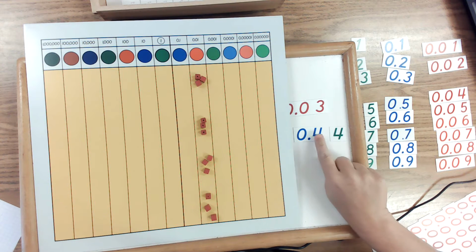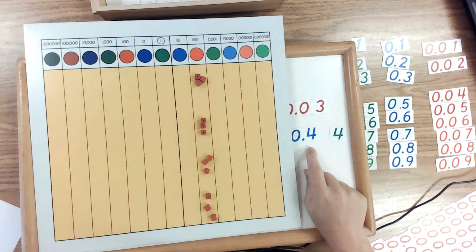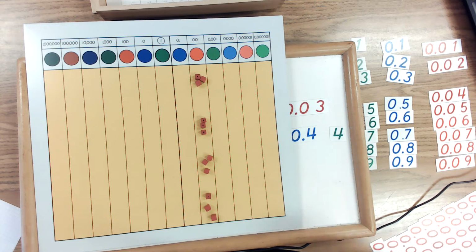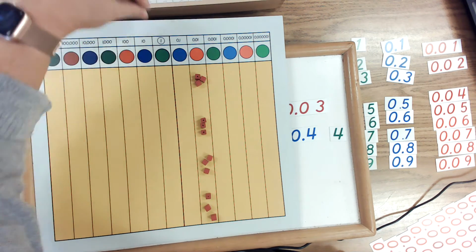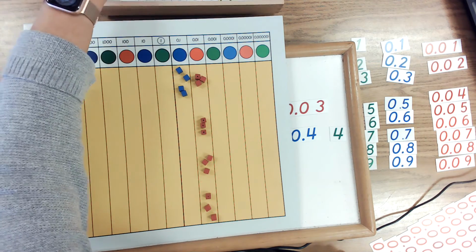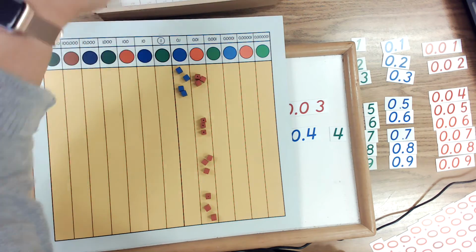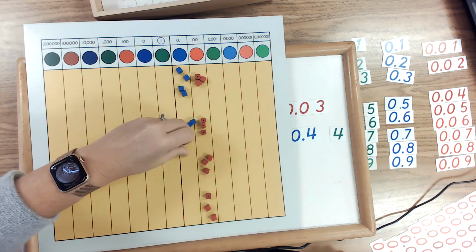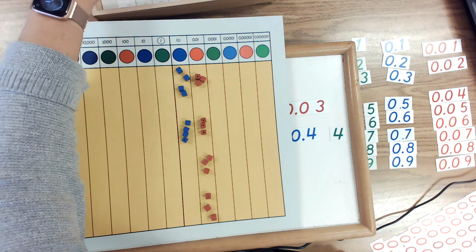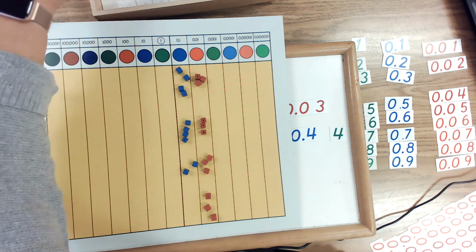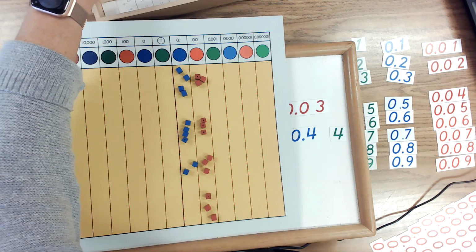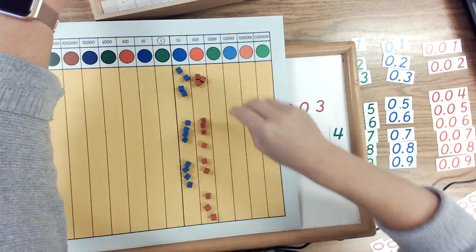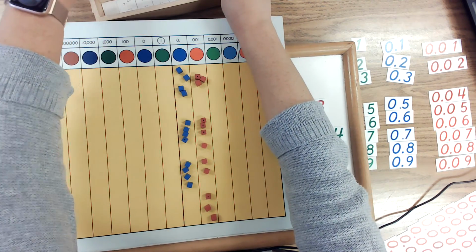So now I come down, and my tenths is my bigger category. So I take 4/10 4 times. So here's 4/10 once, 4/10 twice, 3 times coming up, and one last set of 4/10.